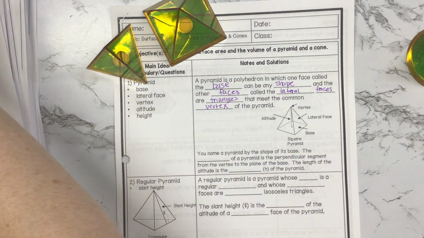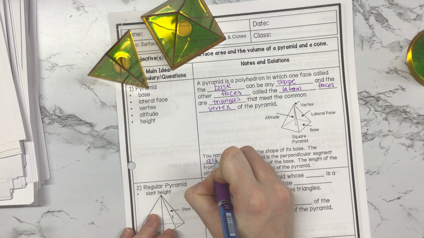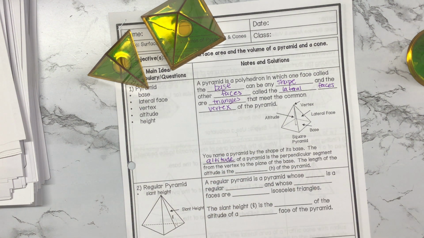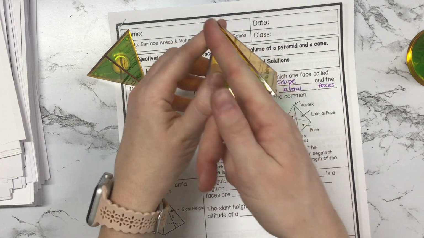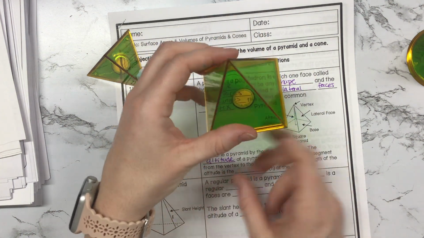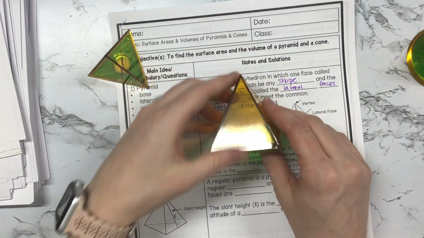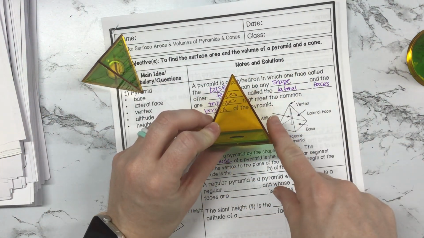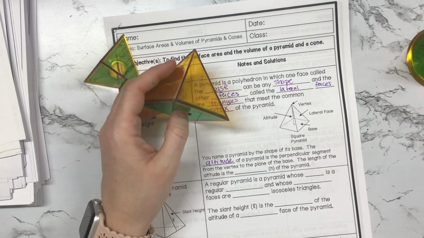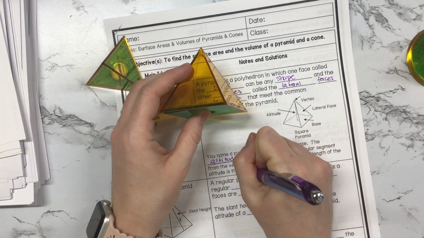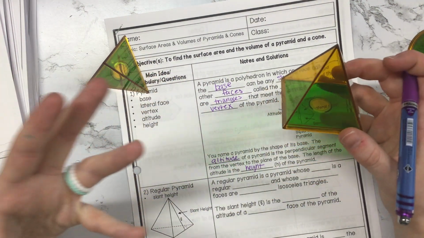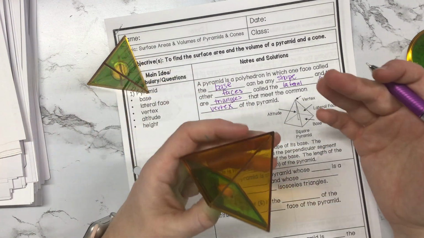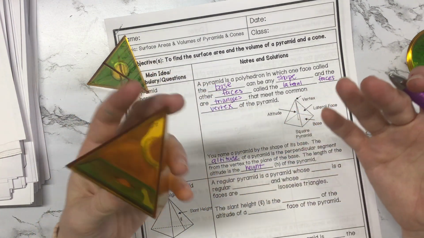And then the altitude of the pyramid is the perpendicular segment from the vertex to the plane. Basically, if from this point I drop a line all the way through to the bottom, going straight, that's called the altitude. How tall my pyramid is, how much up and down it is, is called the altitude, and it's the height of the pyramid. Sometimes we refer to it as both. They mean the same thing. When we're getting into surface area, we're going to have multiple heights that we're talking about, so sometimes it's nice to have a different name.